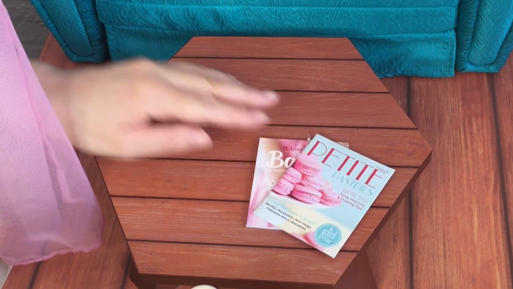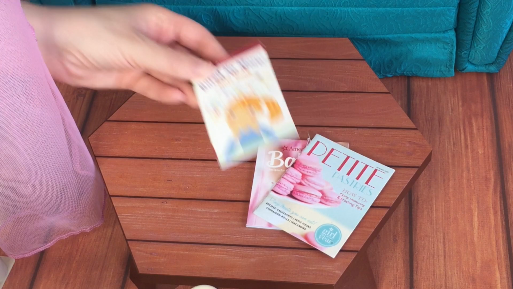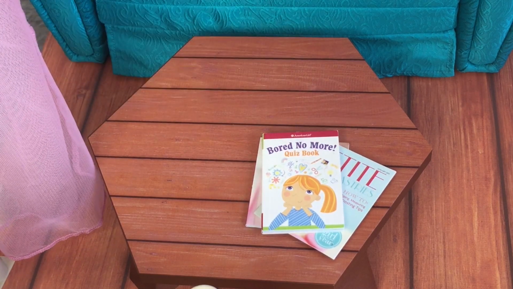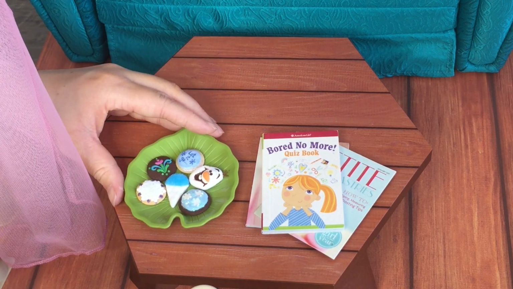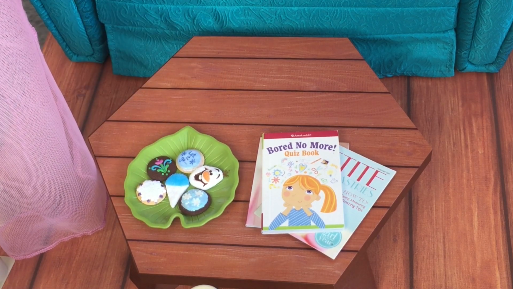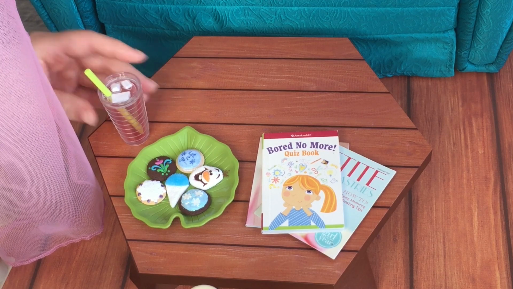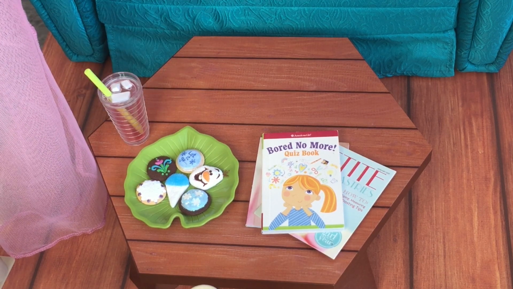And right in front of the couch we have a small table to place some classic items you'd find in the living room. So we have some magazines and books. These two are about baking, and the third one is a quiz book. Up next we have some food. There's a plate of cookies. One cookie says let it go on it, another features a snowman, and there's Anna's floral design on the third cookie.